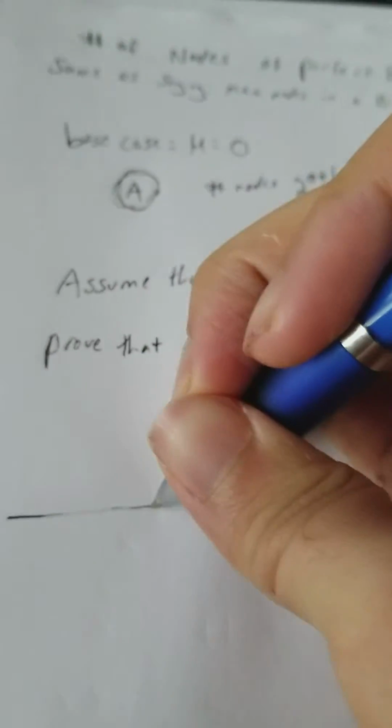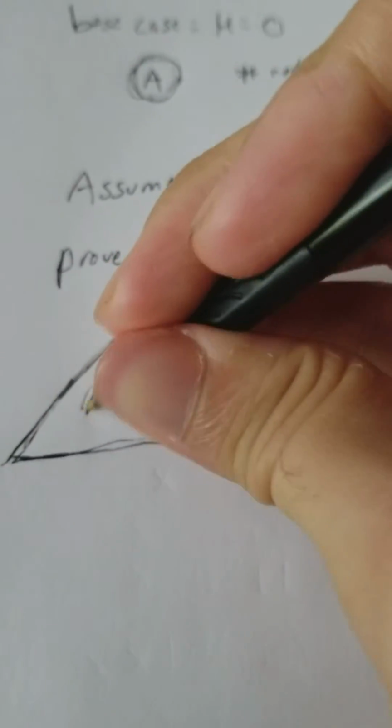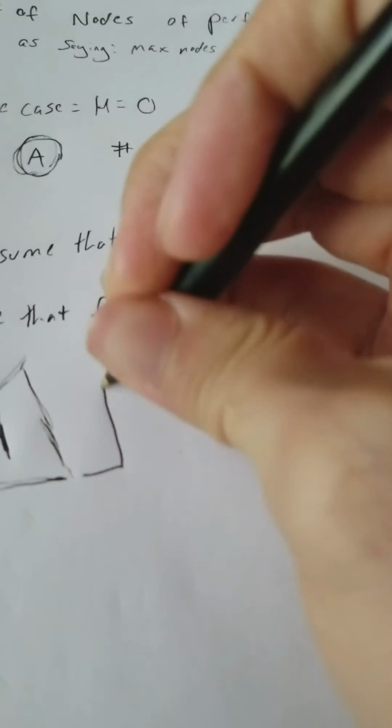Okay. So how are we going to prove that? This is the hard part here. It's not so hard though, because if we've shown that a subtree of A here, let's say this has a whole height of k.